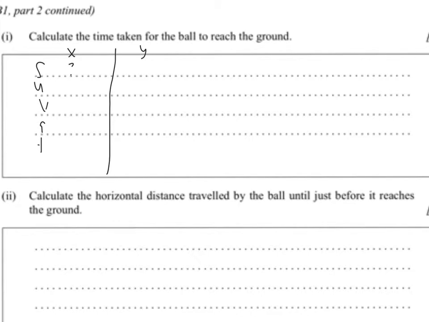The initial velocity in the x, they state as 5 meters per second. Again, there is no acceleration, which indicates that the velocity will therefore remain the same. So the final velocity is again 5 meters per second, and we don't know the time.